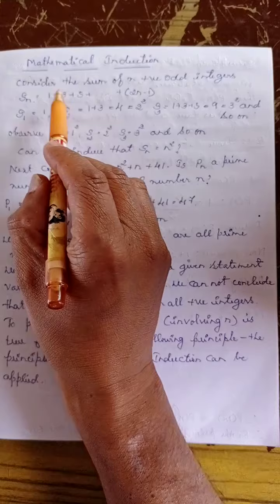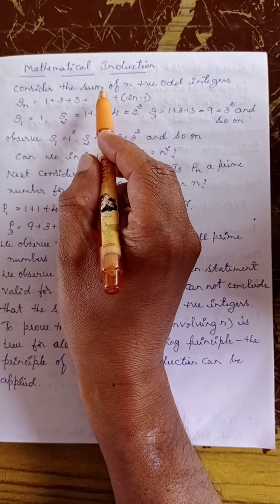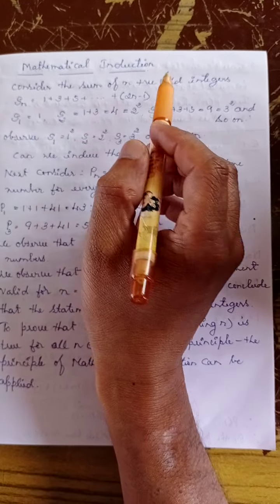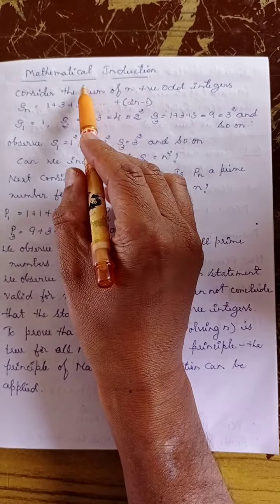Welcome dear students, we will see the chapter Mathematical Induction. What is mathematical induction? Before going to solve the problems under mathematical induction, we will see what it is.